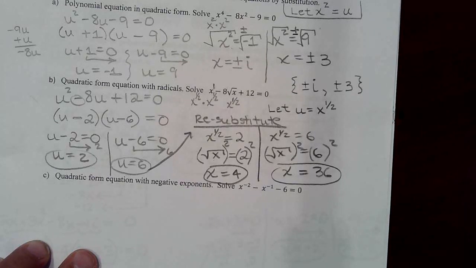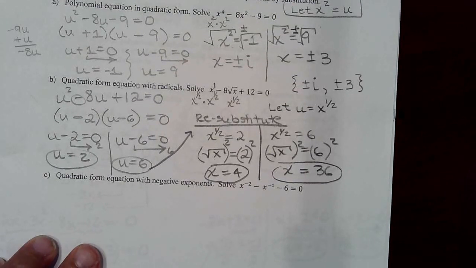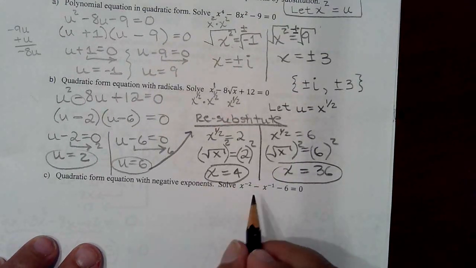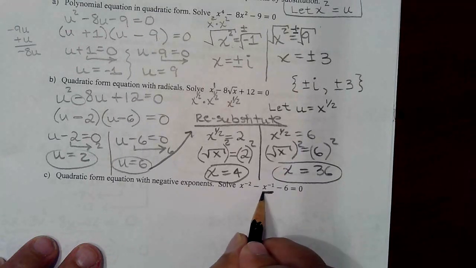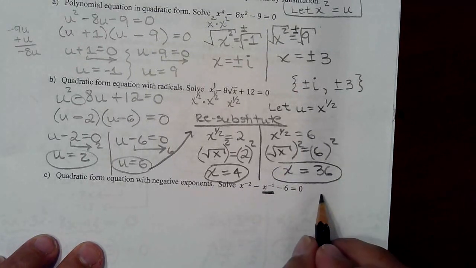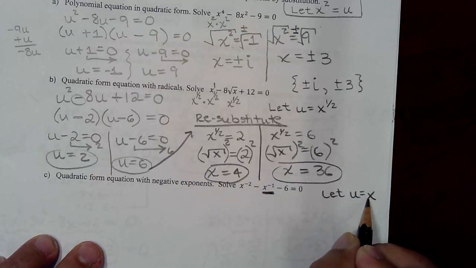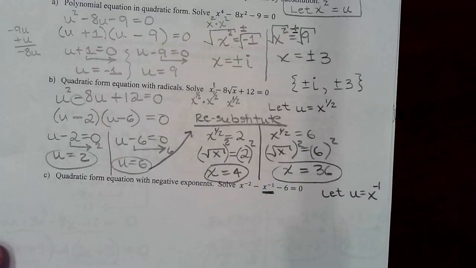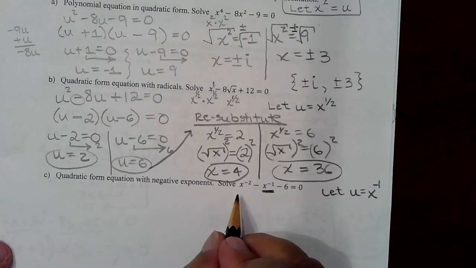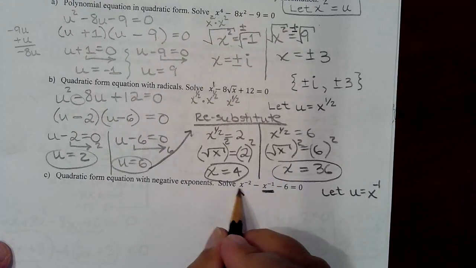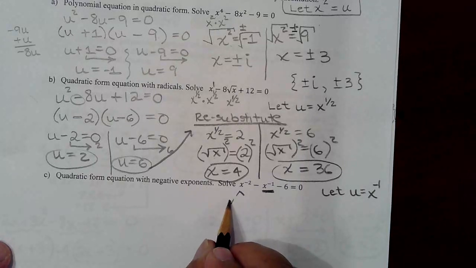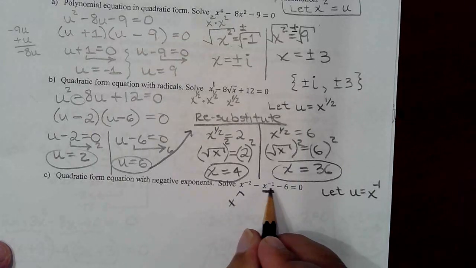Okay, that takes us to the last problem, which has negative exponents. Again, we're going to do the substitution right at the middle term. We're going to let u be equal to x to the negative 1 just to get rid of that weird type of power. Don't forget that inside the term that has the higher power, you're going to have two of these. You're going to have this multiplied by itself.